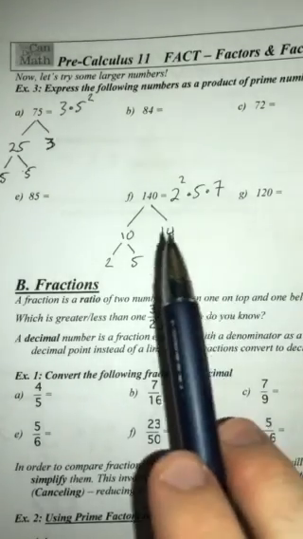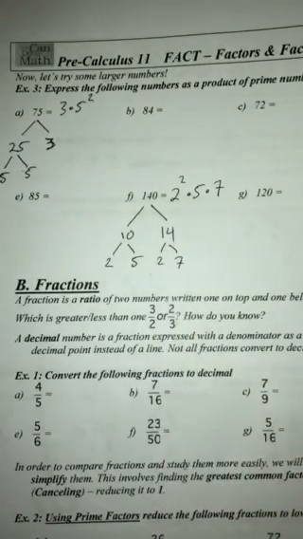Conventionally, you always put the lower number first. So you start with the lowest number and get higher and higher. That's how I've been writing them out, and I would like you to write it out like that as well. You should know the order of numbers, so that shouldn't take too long.